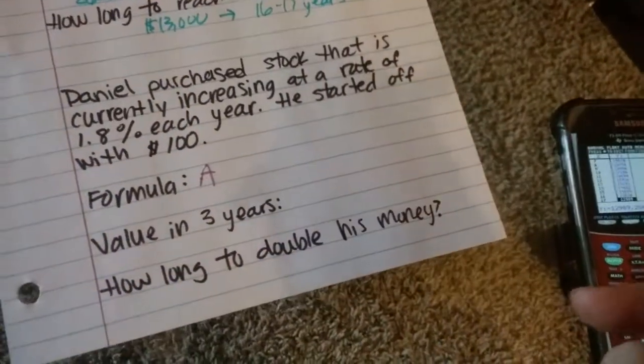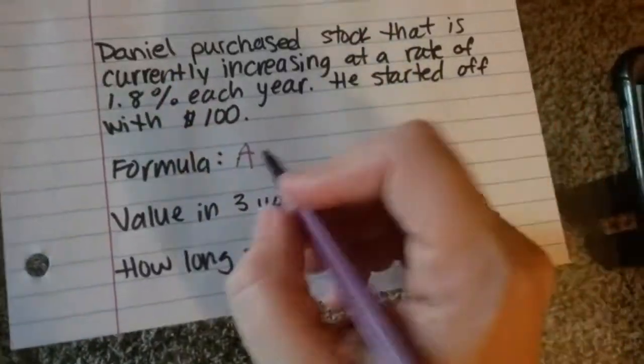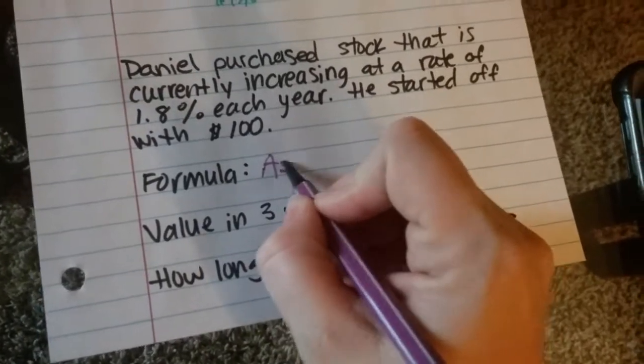Can you hold the paper for me? Yeah. Perfect. Okay. Hold it still. There we go.